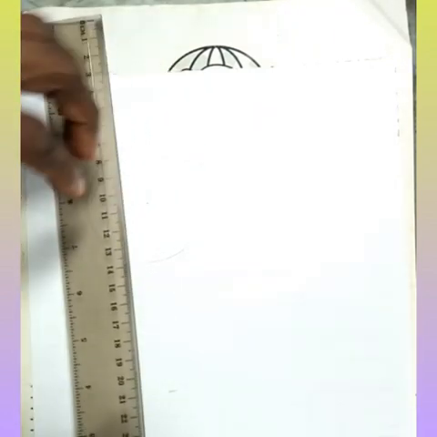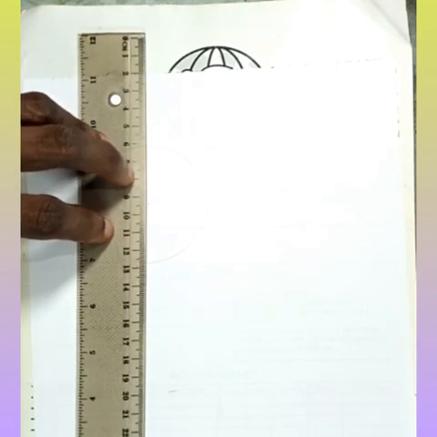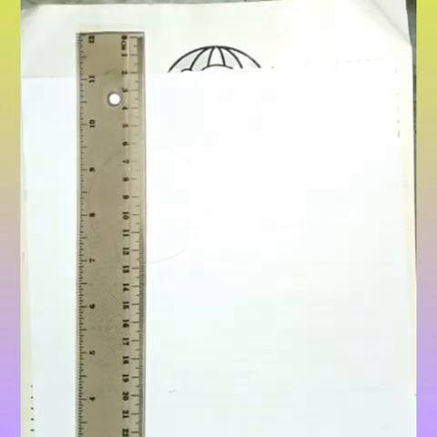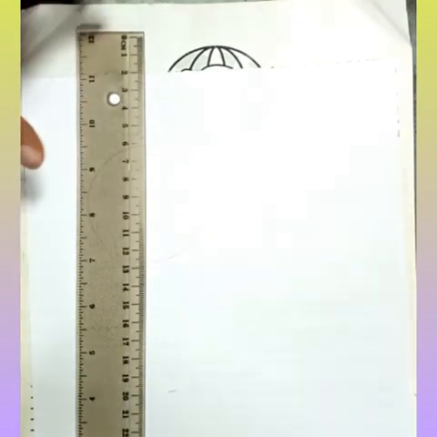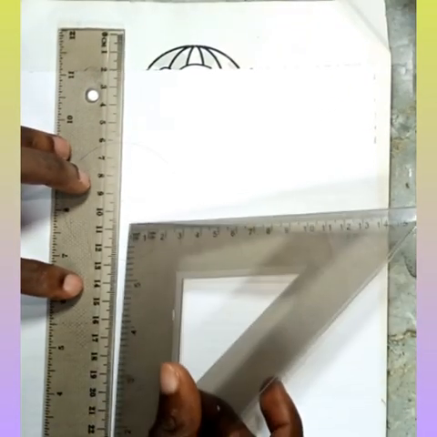So now you project your front elevation from the plan.